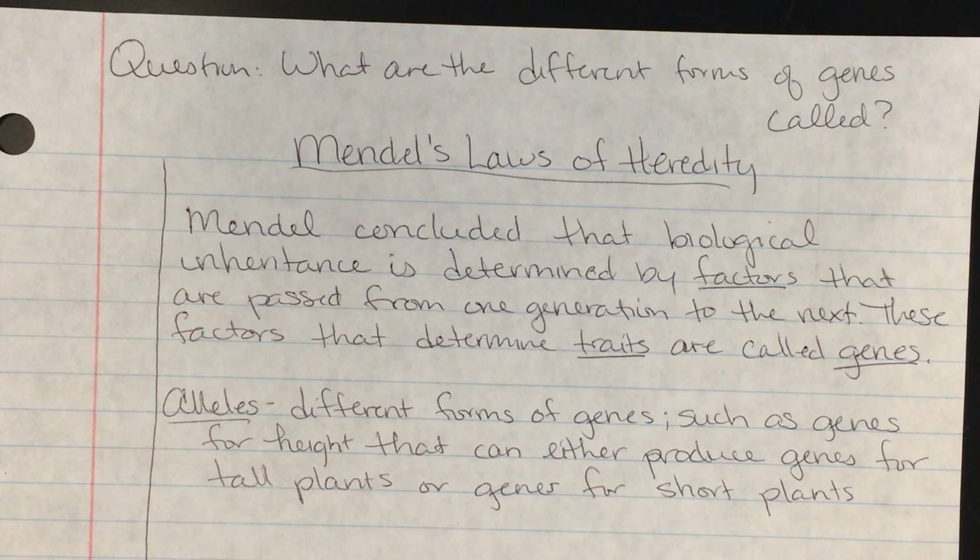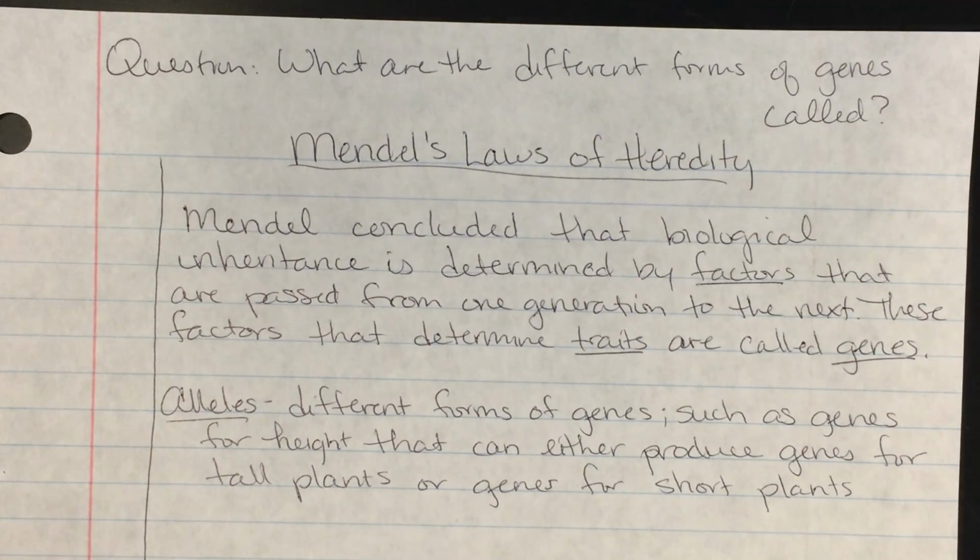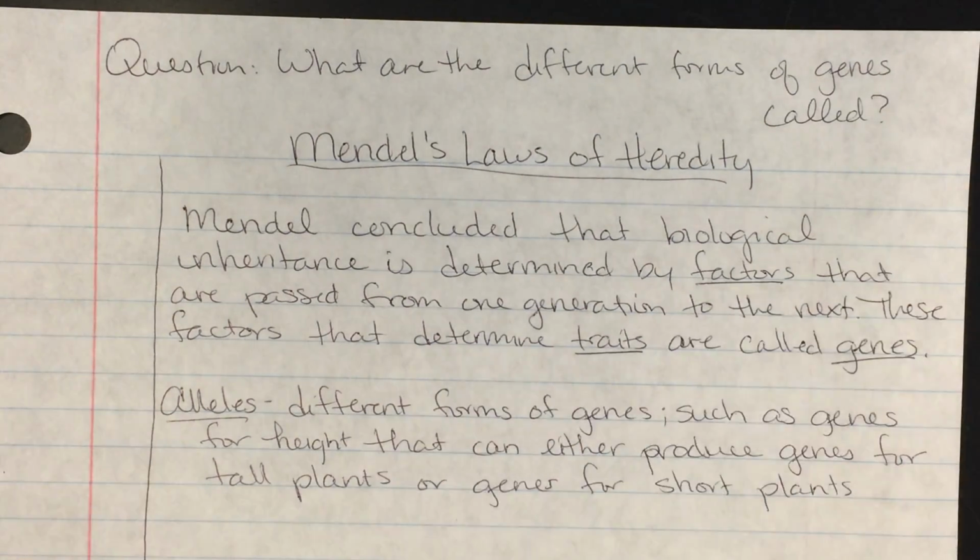So we really oversimplify in biology because in reality, height, there's a lot of other factors. Sometimes we'll talk about eye color with blue eyes versus green eyes. In honesty, there's a lot more to it, but we just kind of oversimplify with this version for now.